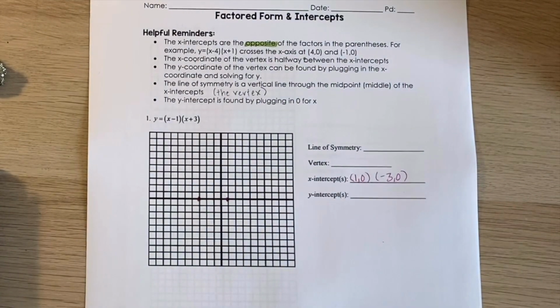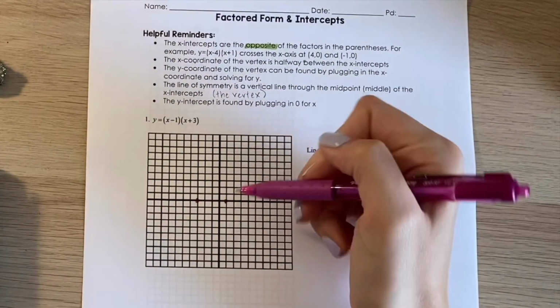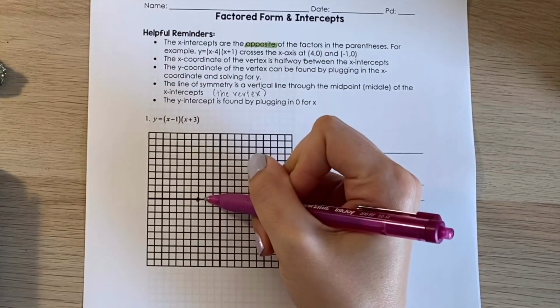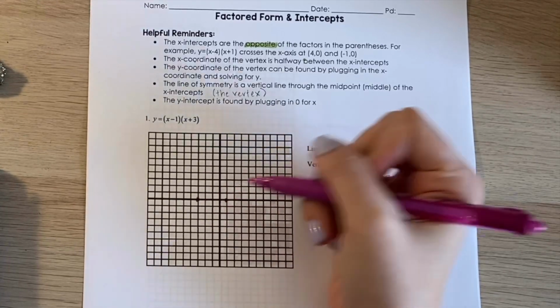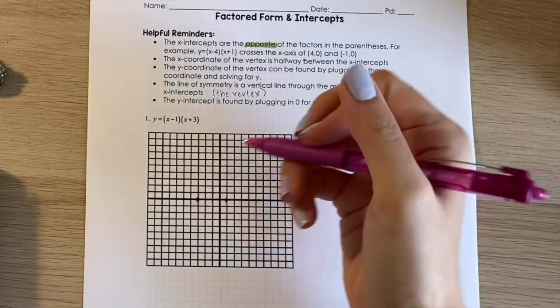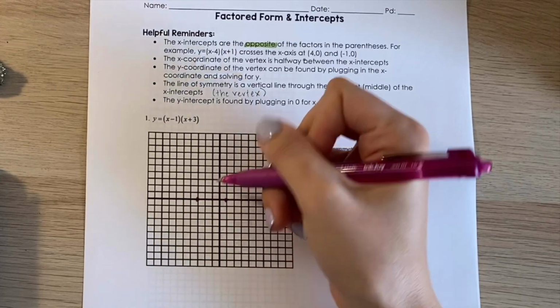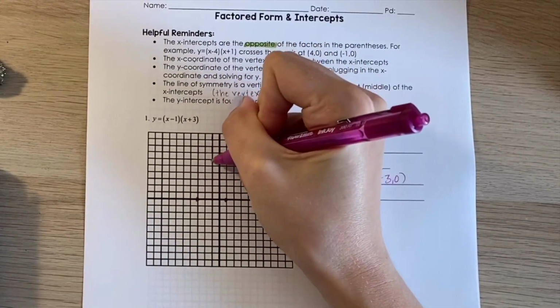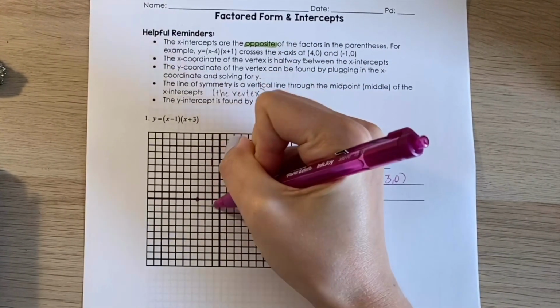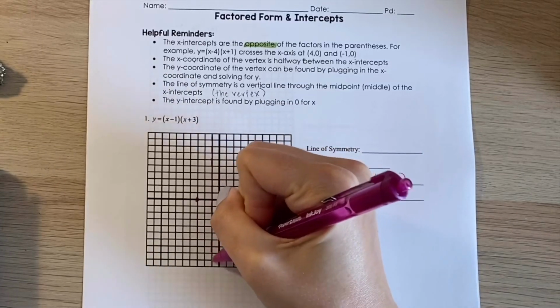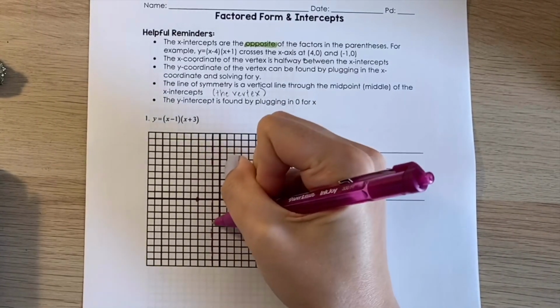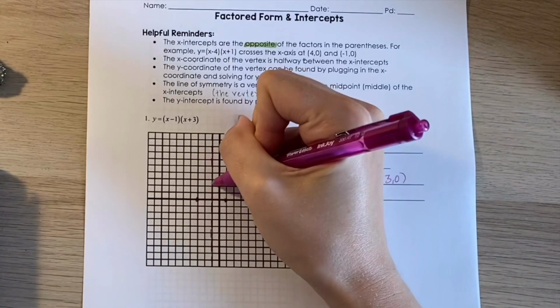So we know that our vertex is going to be located halfway between those two. There's a total of 4 units between these two, so exactly 2 units to the middle. Right here, this is where we'll have our line of symmetry. And we know that our vertex is going to be along this line right here.